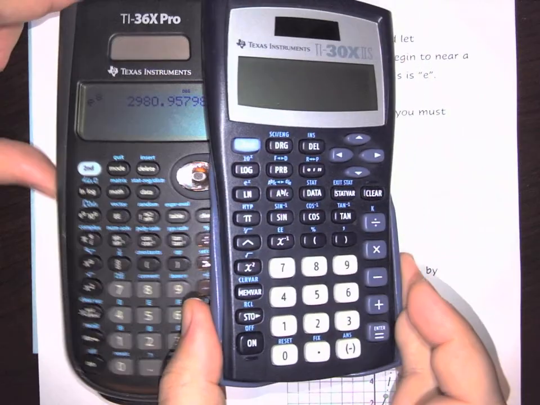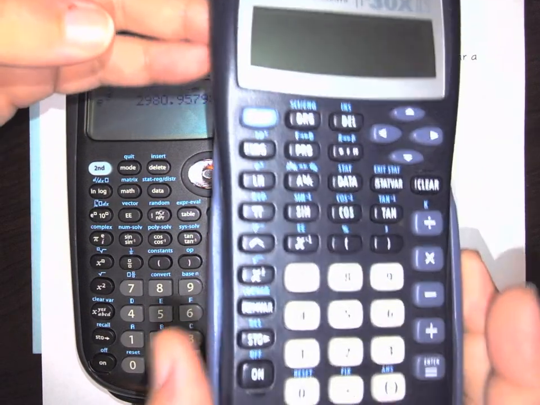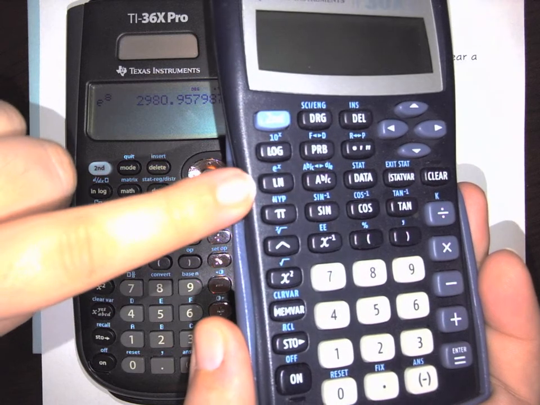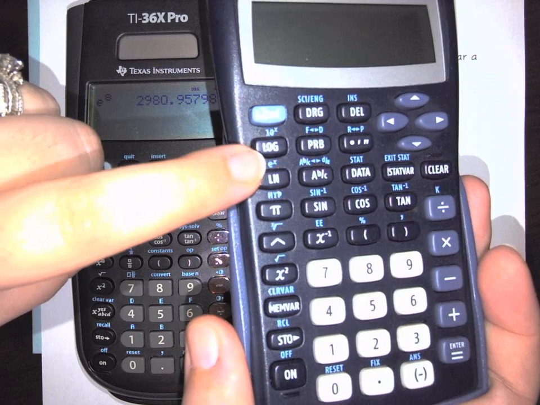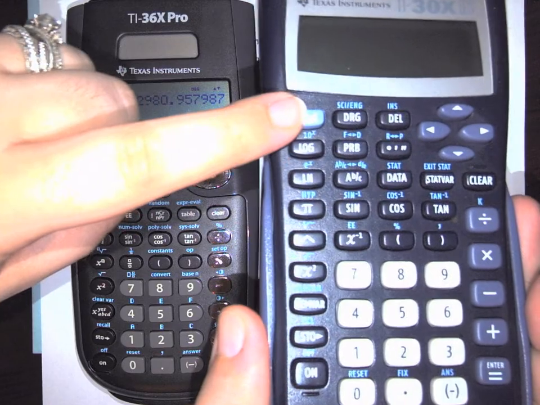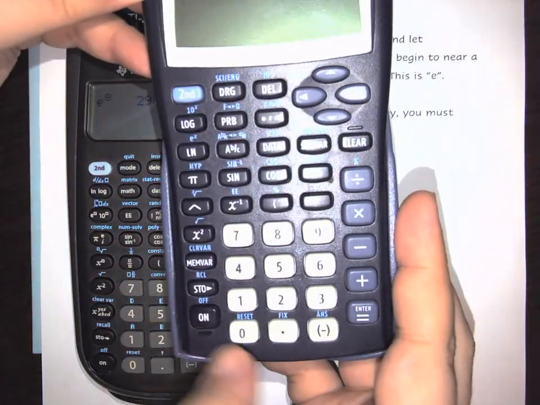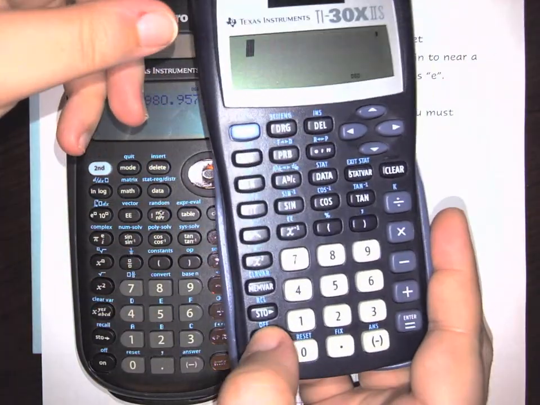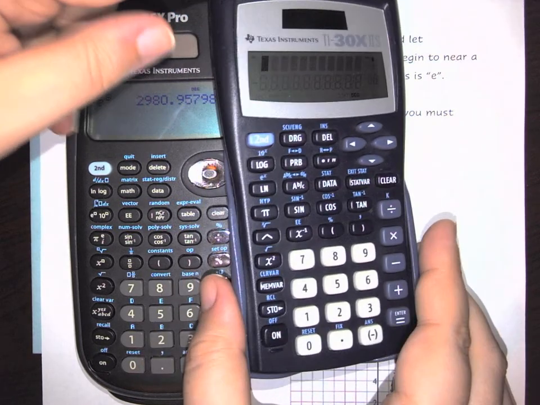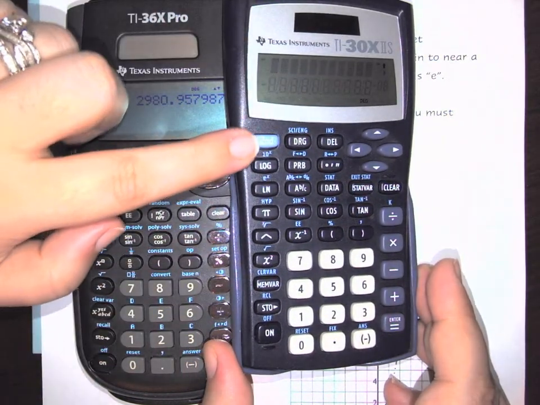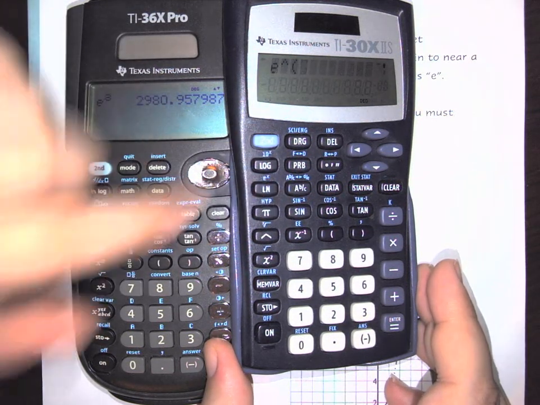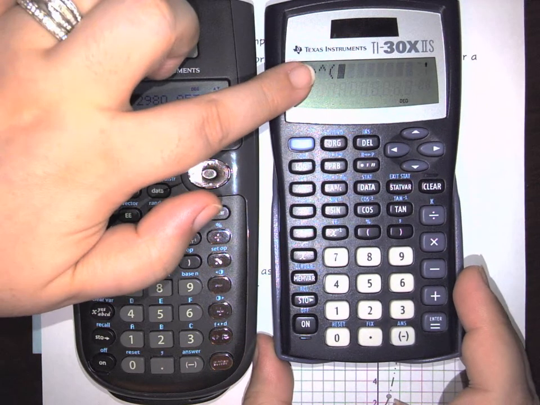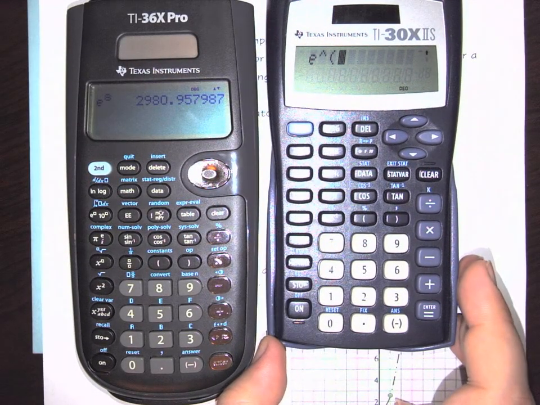Now in this other calculator, forgive the glare, this one's slightly different. Notice here I have this E to the X button that lives above the natural log button. So to get to this one, I have to hit this blue second button here in order to get E to the X. So if I turn this calculator on, you can see the first thing I would have to do is hit the second. So I would hit second, and then I would hit the natural log, and notice here I get that E to the power, so the little caret means power, and it opens a parenthesis.